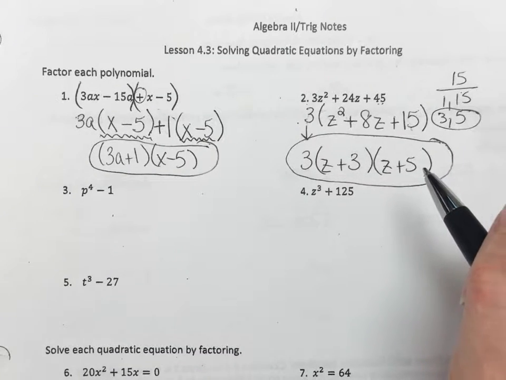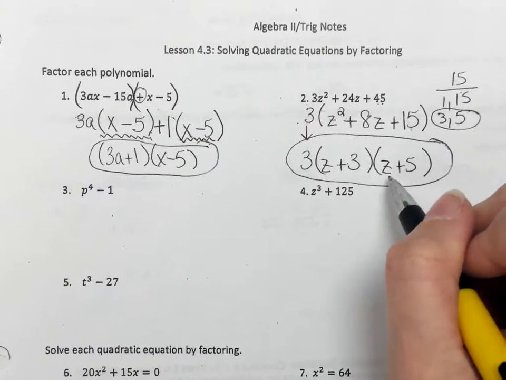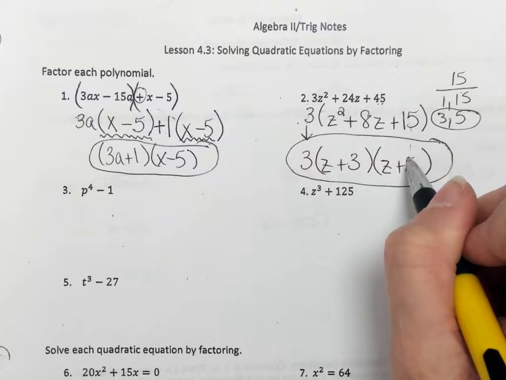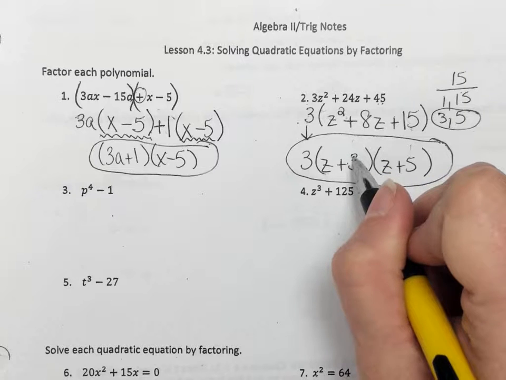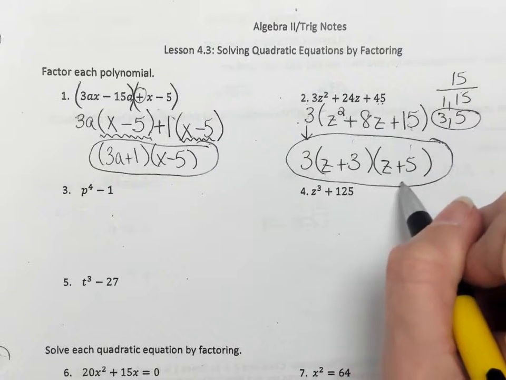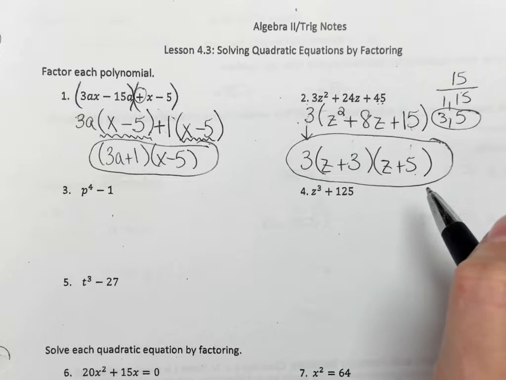What happens to the 8? 3 plus 5. If I were to FOIL this, first is z squared. Outer is 5z. Inner is 3z. 5z and 3z gives me 8z. And then last is 3 times 5, which is 15. Still gives me the same thing.